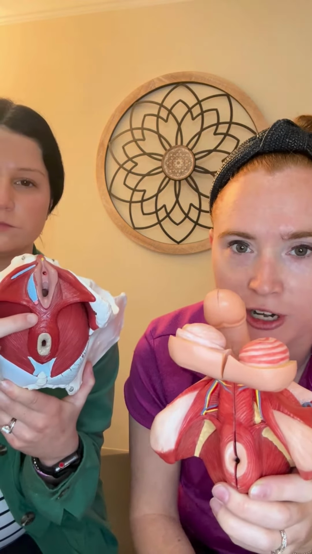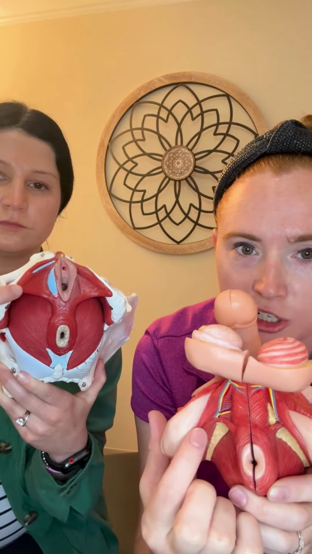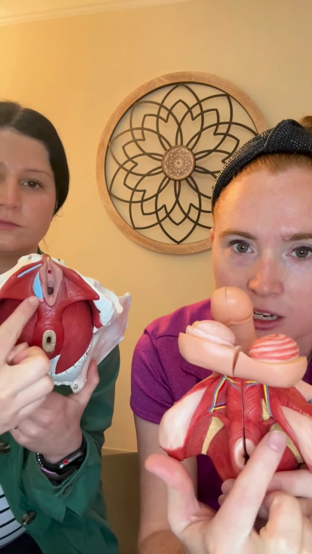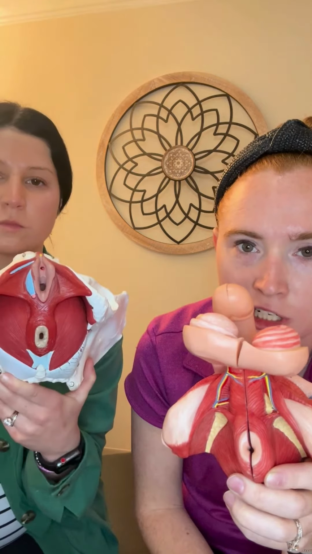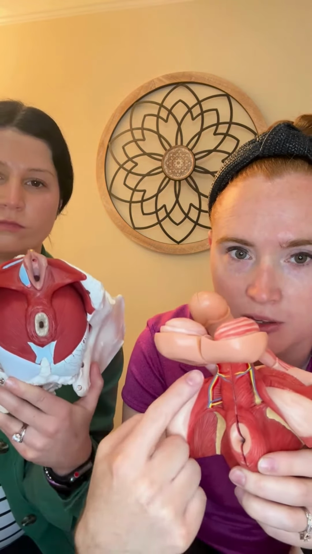And then the superficial transverse connects from the perineal body over to the ischial tuberosity. So it's this muscle on this side, and it's on both sides. You can see on Kyla and my model. And then the last muscle is the ischiocavernosus. You can see through here, it comes up in this region, like underneath the scrotum.